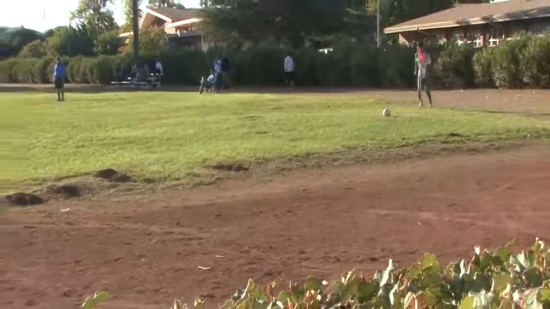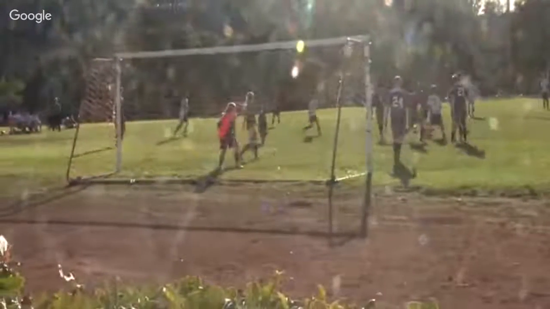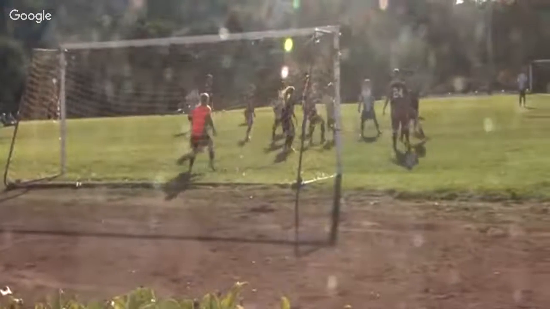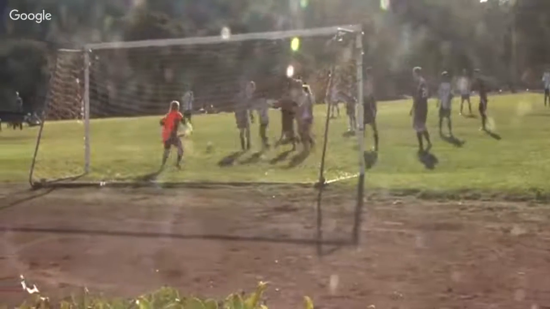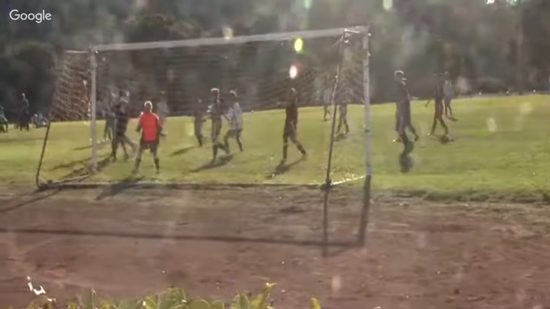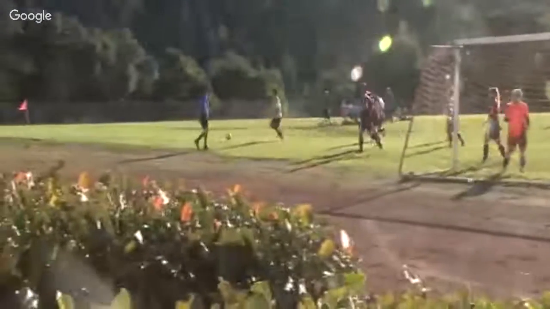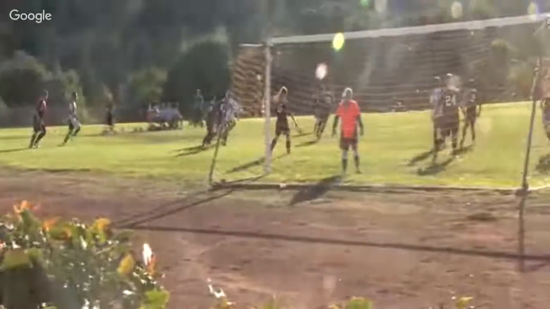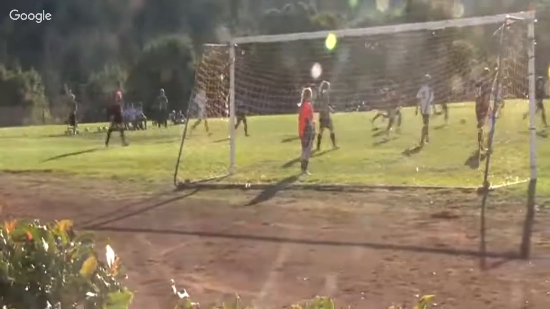Andres now has another corner for Rio Lindo. He sends it to the middle. Rio's looking to get it. Kevin Kim has it up in the middle. And we have a shot. It's deflected. Goes toward the corner. Silva, Jonathan Chung, number 4, saves it.